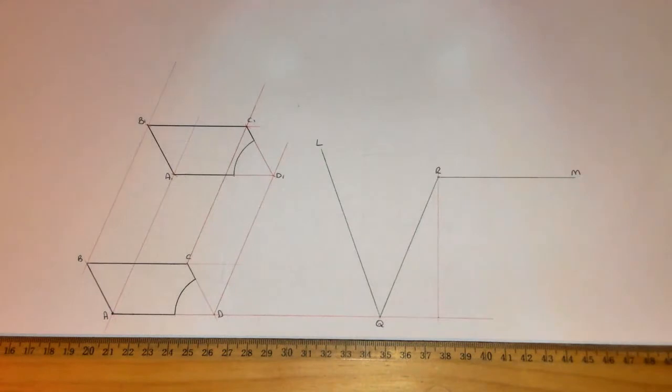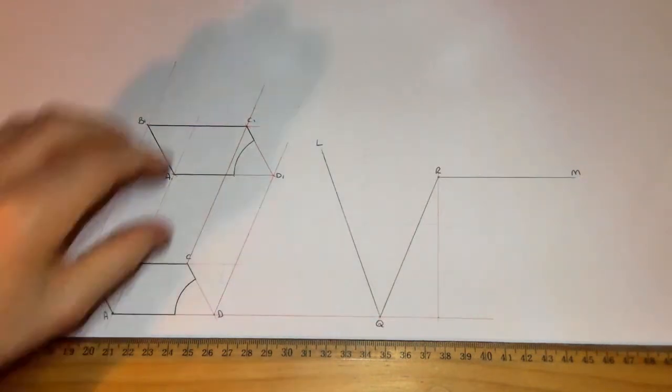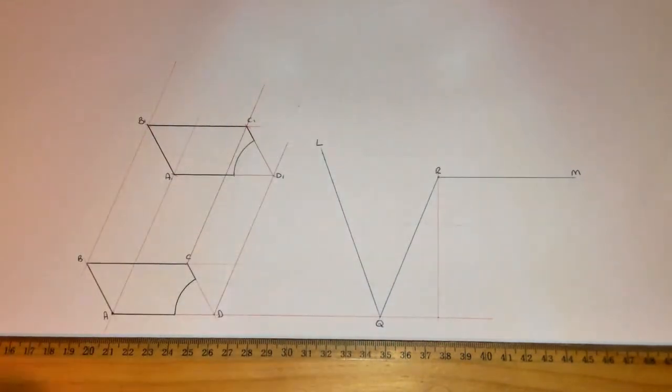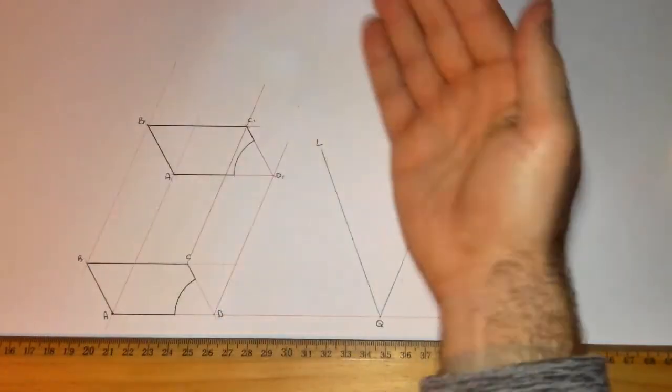Okay, now the next one, guys, is an axial symmetry in the line LQ. So basically this line here, LQ, is our guideline. That's going to be our axis. Okay, now we can see there that the line LQ, this object, we're going to take him and we're literally just going to flip him over like that.